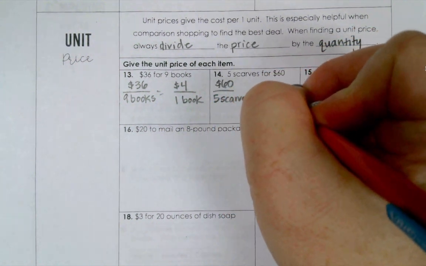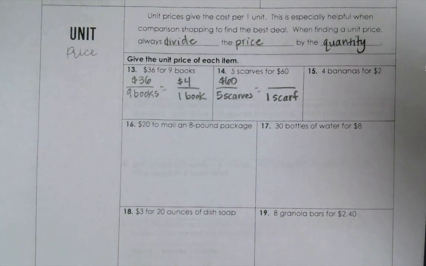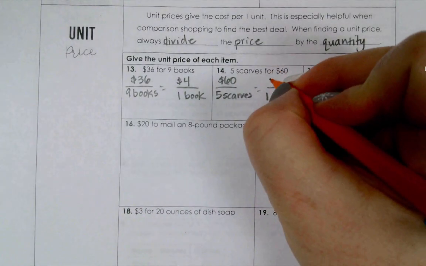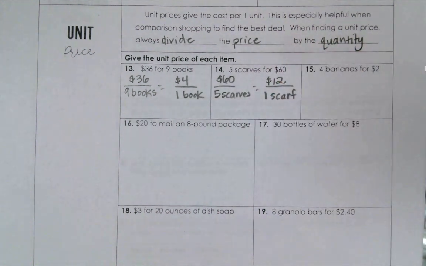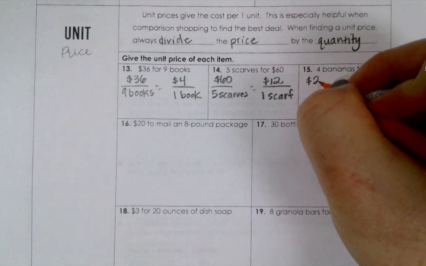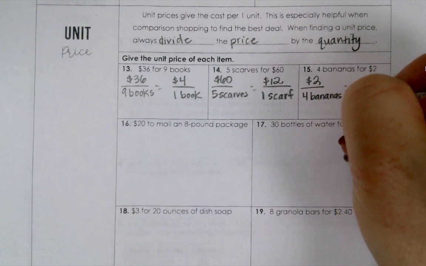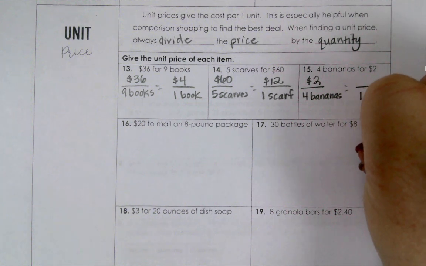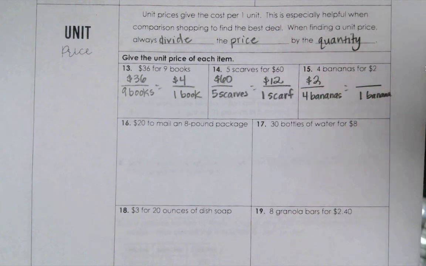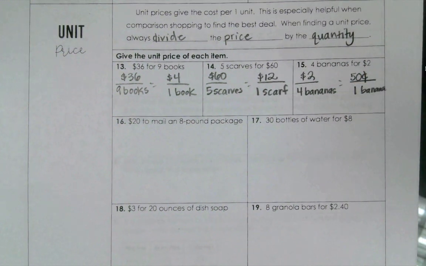So 1 scarf, we got to figure that out, which would be $12. I should know that. Look at me using my calculator. Then I have 4 bananas for $2. So again, price over quantity. So 1 banana, 2 divided by 4. And it's 50 cents. Please watch how I write this. 50 cents.